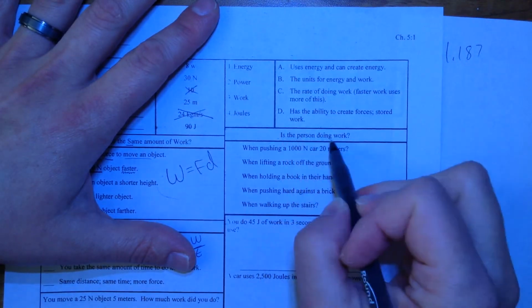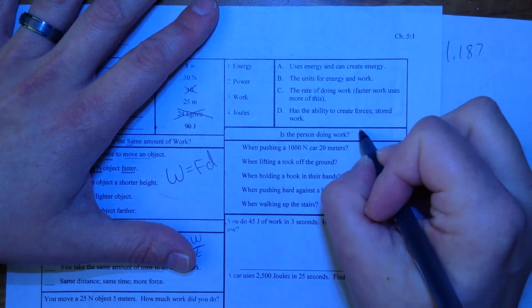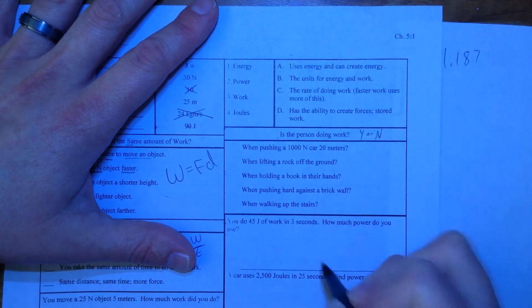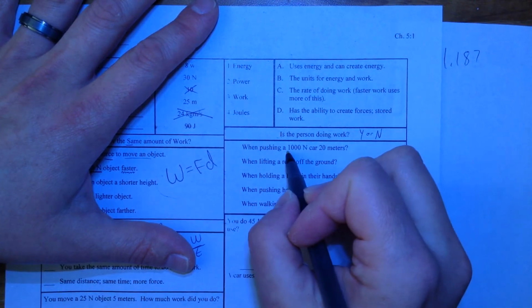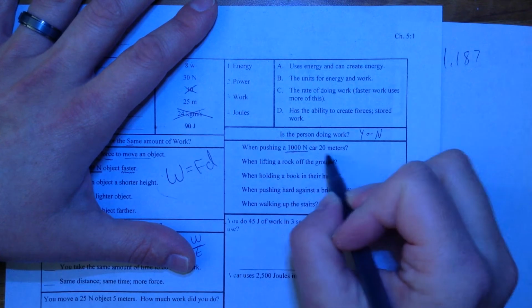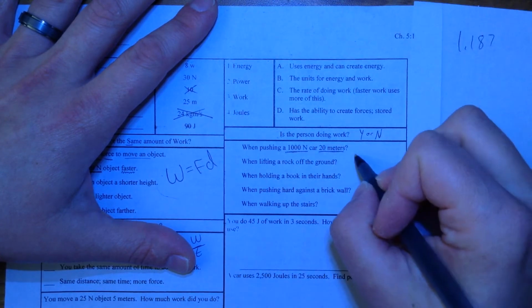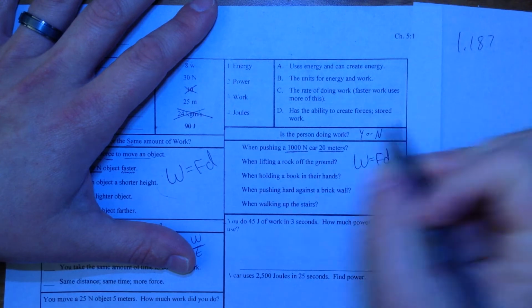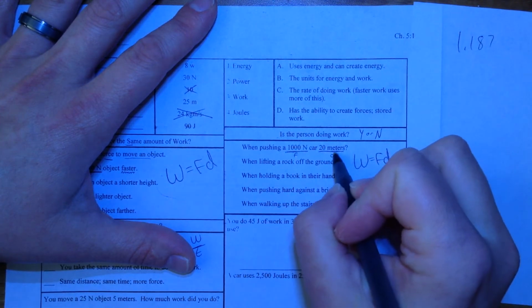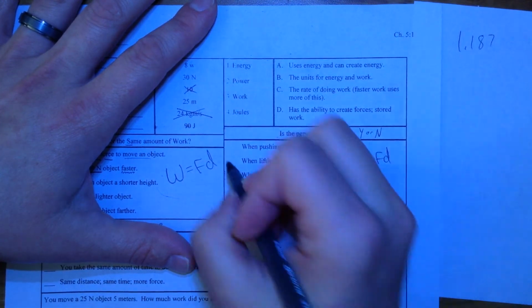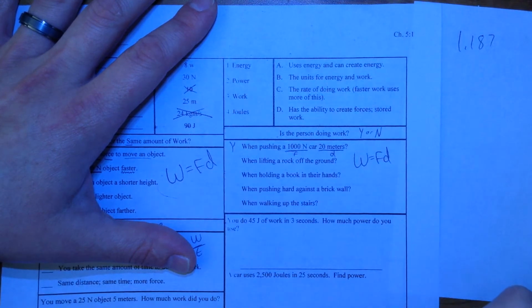And here is the person doing work. This is a yes or no. So, if you are pushing a 1,000 Newton car 20 meters, well, work is force times distance. We got a force. We have a distance. Are we doing work? Yes. Okay, so go through those yes or no.